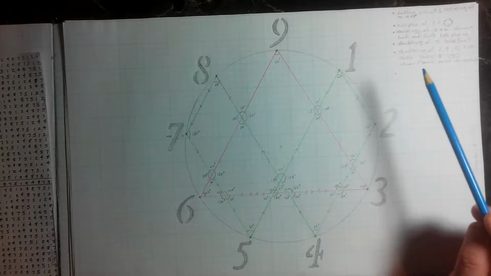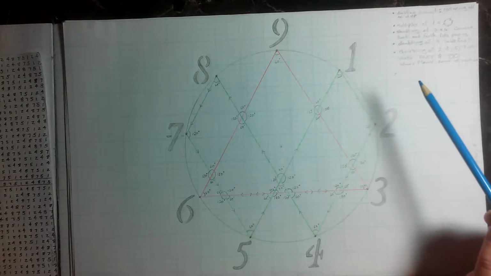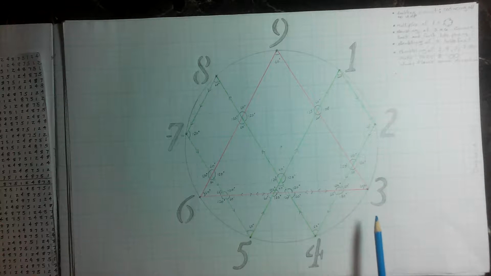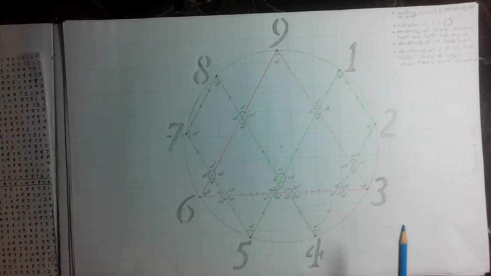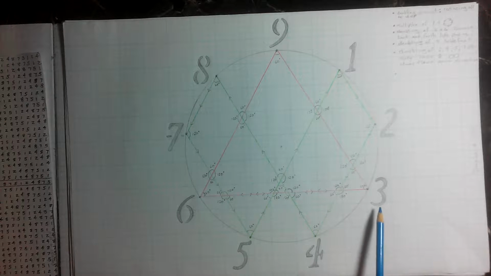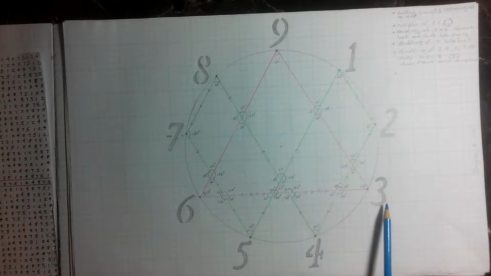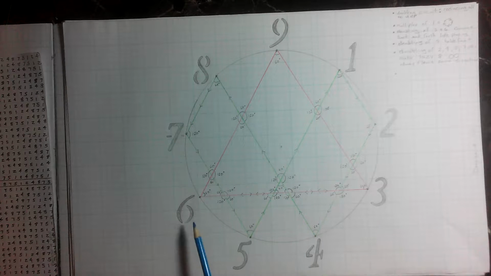So this works backwards with halving. You get the same thing. I've talked about 3 being special, 3, 6, 9, 12 really. If you double 3, what do you get? You get 6. Double 6, what do you get? 12. 1 plus 2, 3. And these two continue bouncing back and forth like that.